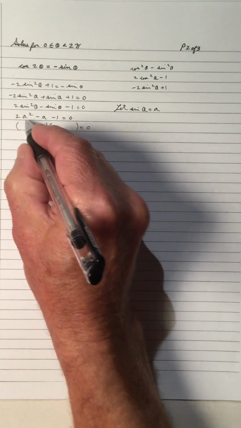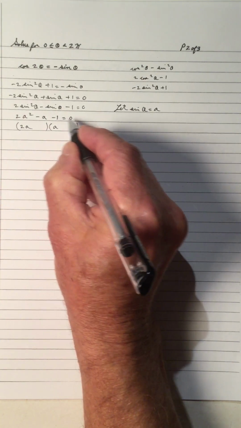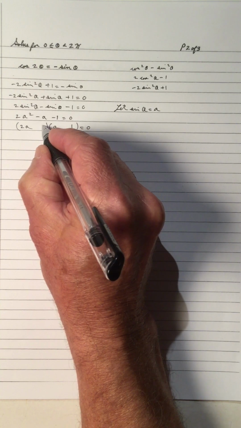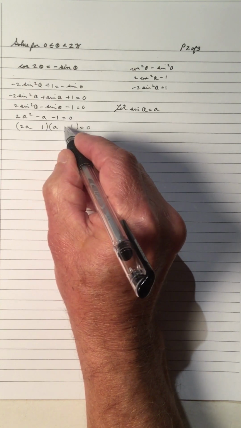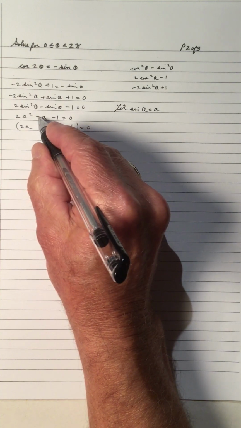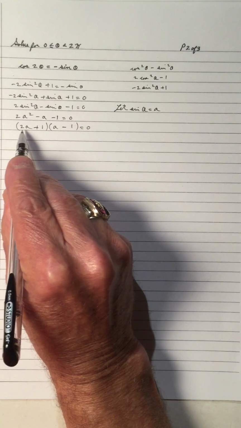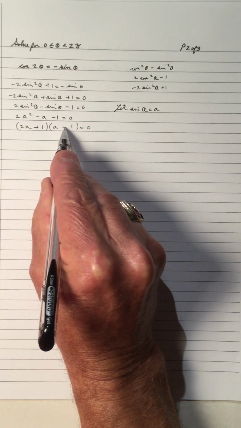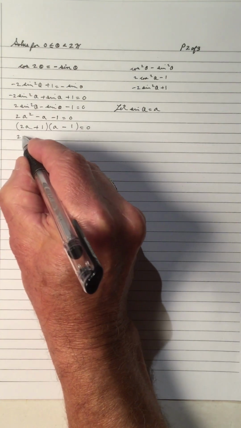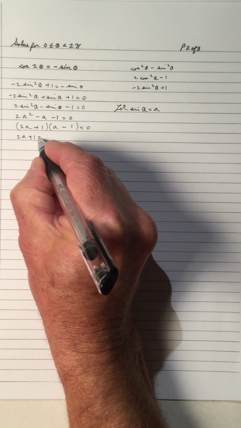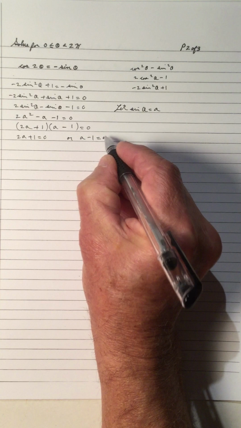Let's see. I've got 2a squared, which is 2a times a. I've got 1 on the end, which is 1 and 1. Now this is negative, so I have to have a plus and a minus. But to get a minus in the middle, make that a minus 1 plus 1. So let's check. Outside is negative 2a, inside is 1a, perfect. So that means 2a plus 1 equals 0, or a minus 1 equals 0.